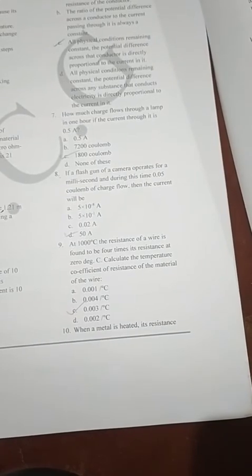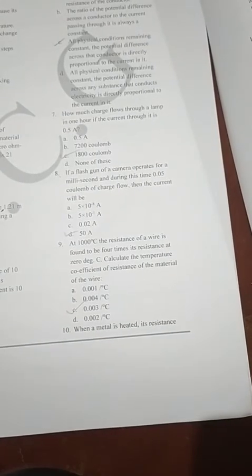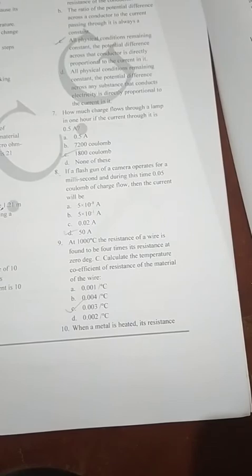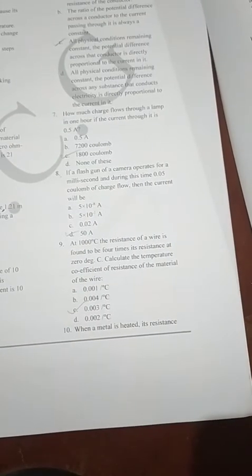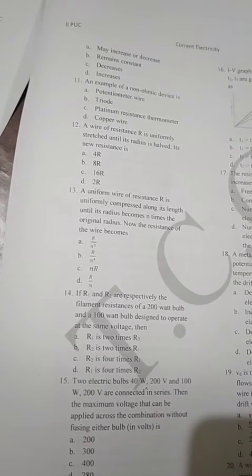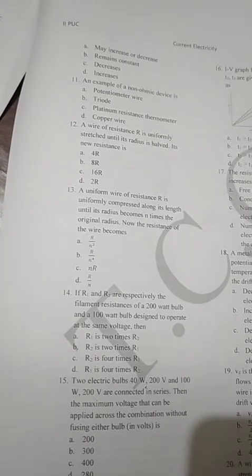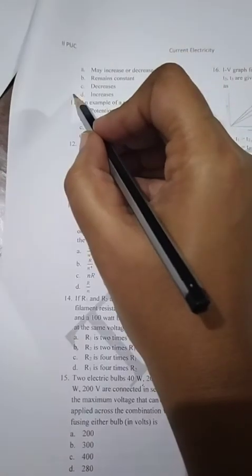Next question. When a metal is heated, its resistance may increase or decrease. Option B, remains constant. Option C, decreases. Option D, increases. When a metal is heated, the free electrons move randomly, therefore its resistance increases. Hence, the answer is option D.